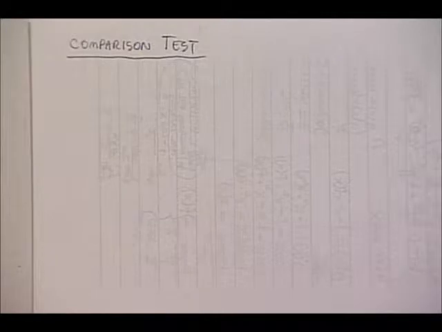I've got a calculus book here, and they talk about this comparison test. Let's take a look at page 574. All right, page 574. And this comparison test, it's right here.